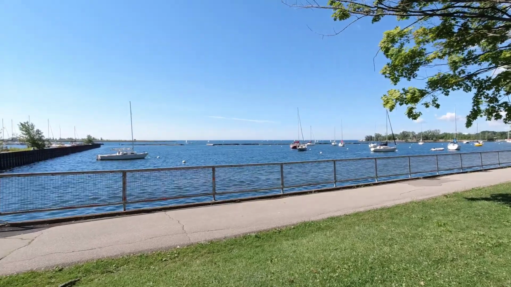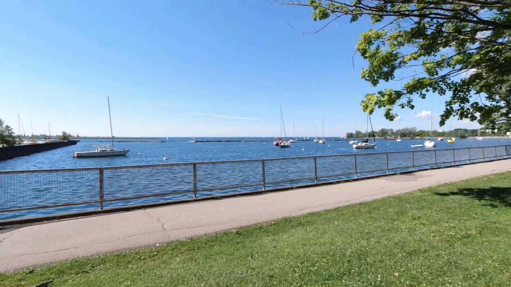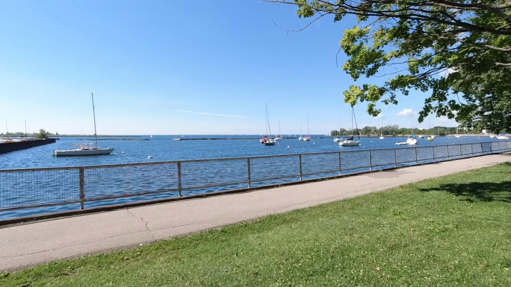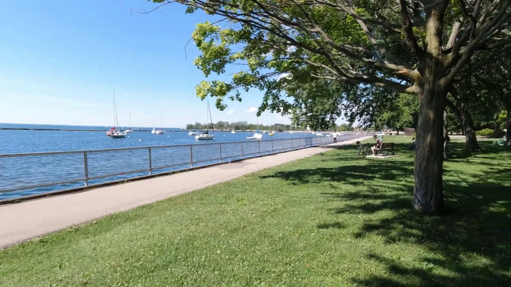I'm just down at Harbourfront looking out into Lake Ontario. This morning what we're going to do is look at receiving AIS signals, automatic identification signals from boats, using a simple RTL-SDR stick.